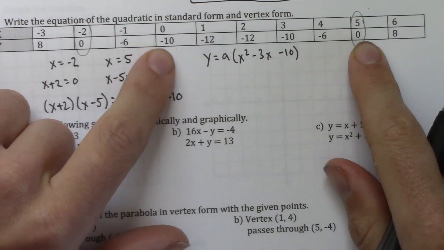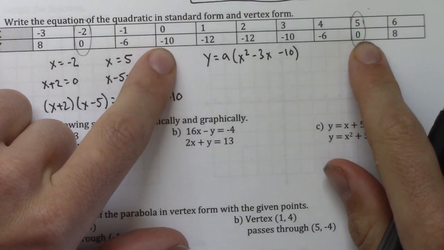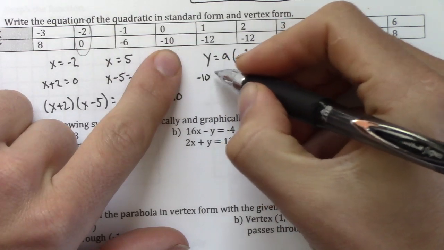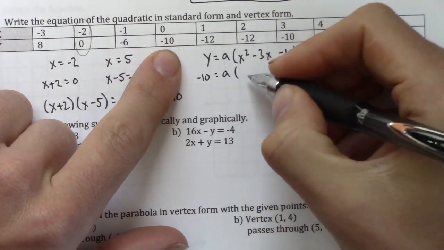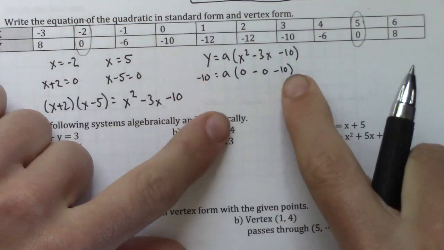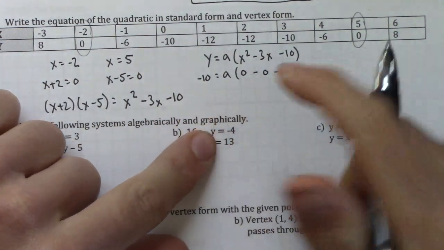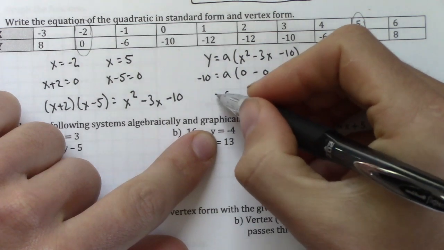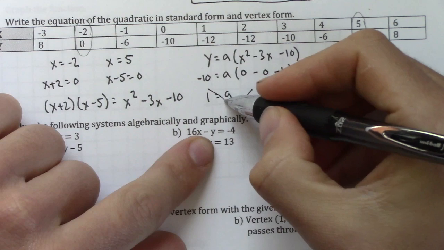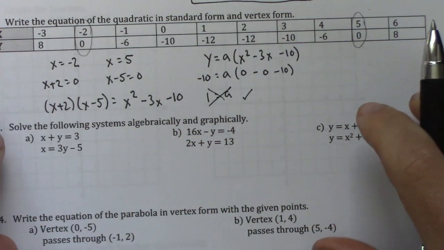I like plugging in 0, so I'm going to choose this one right here, and plug in 0, -10. So I've got -10 is equal to a, and then that's a 0, that's a 0, that's a -10. And when I divide that -10 over, I get that a is equal to 1.